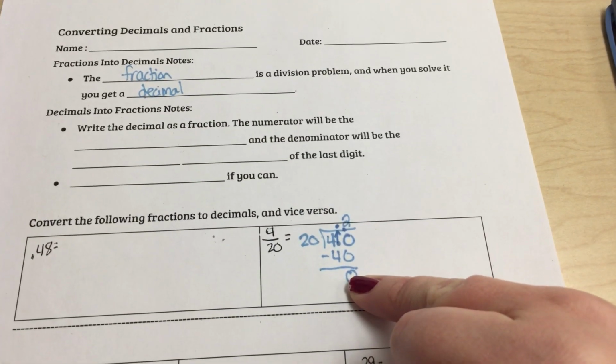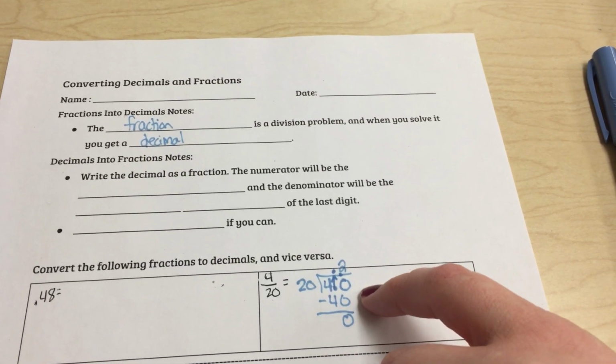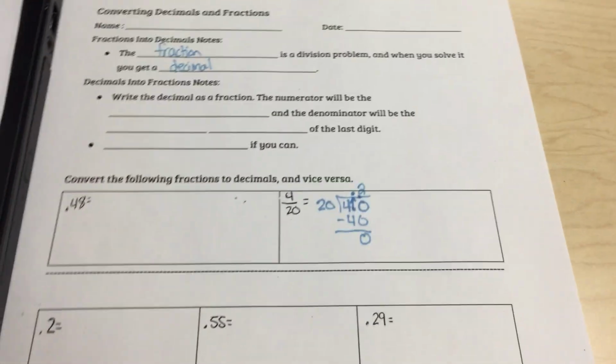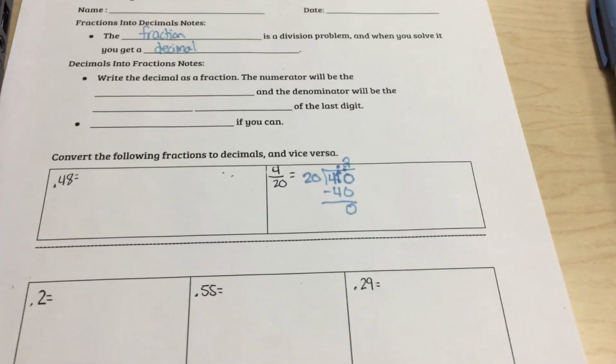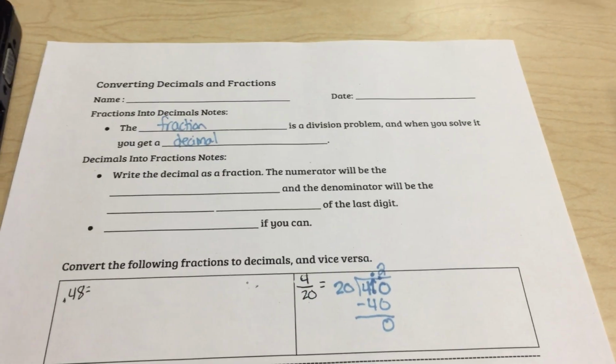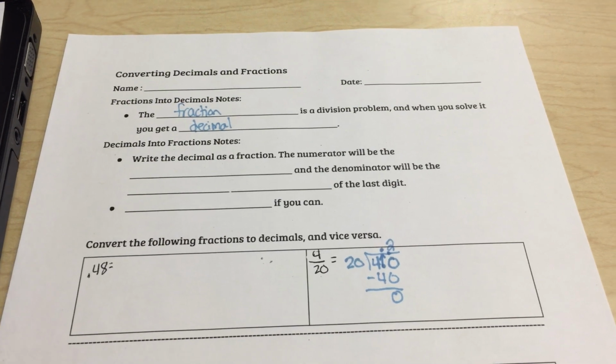Now, if this was not a 0, I would continue to add zeros and bring them down until I did not have a remainder left, and I would have a longer decimal. That is going to happen on a few of these down here. Just letting you know. All right, that's already part 1. 2 minutes in and we're basically done.